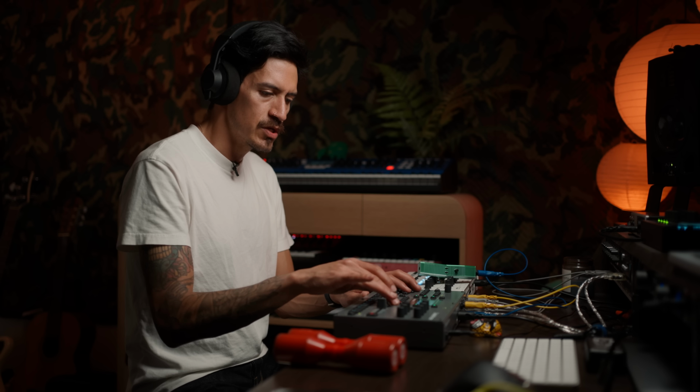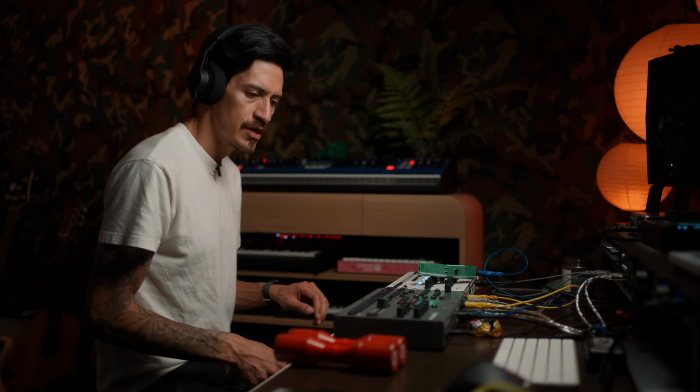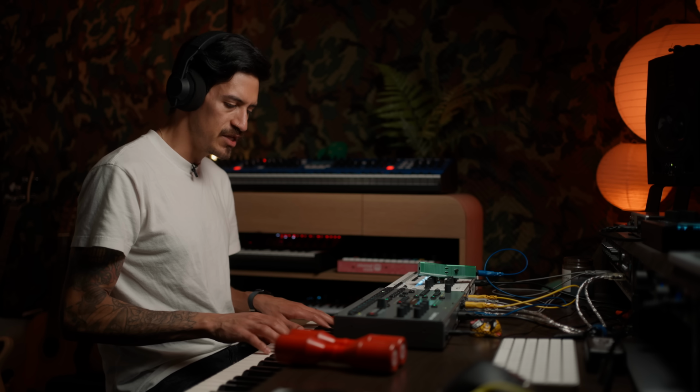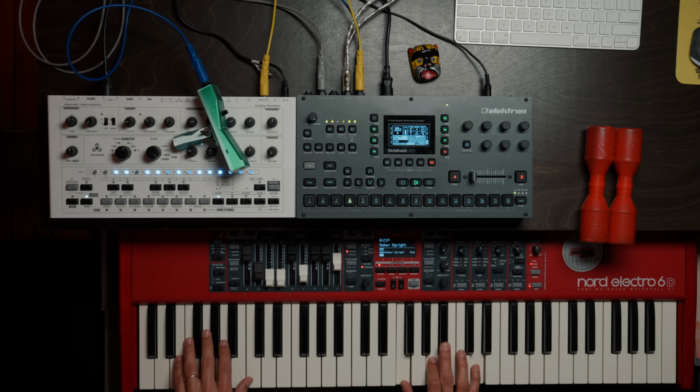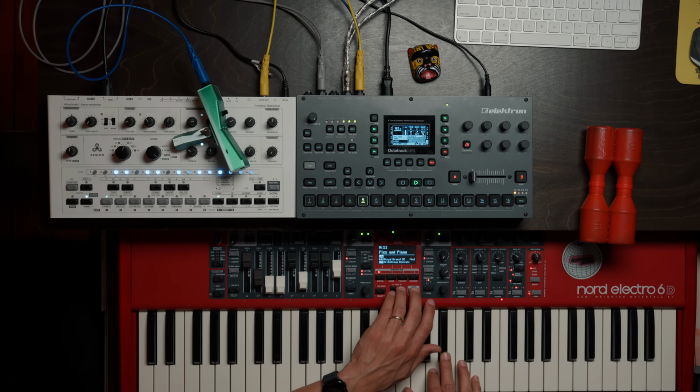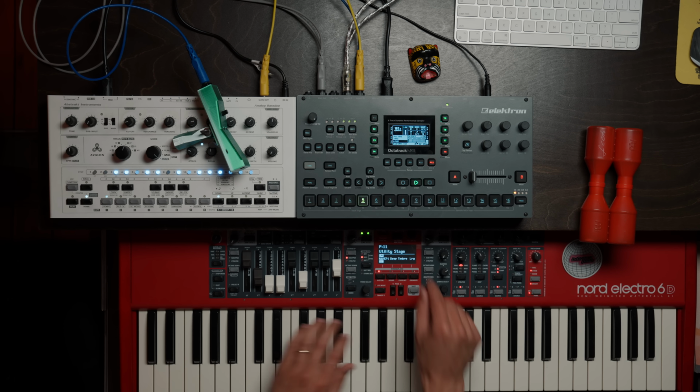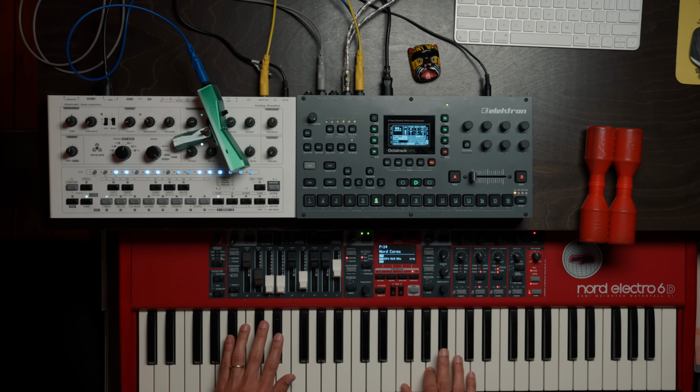I want to try something new here. So we're going to go to track 8. And this is still going. We got our amber up, right? And I'm going to change this over to North Korea.